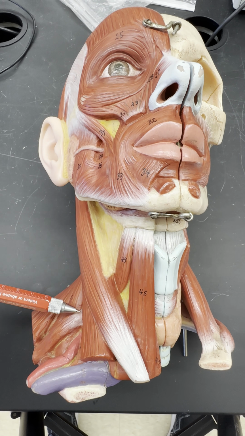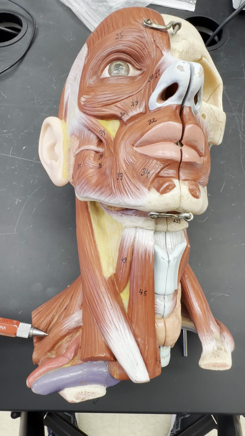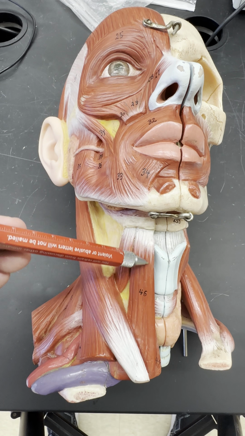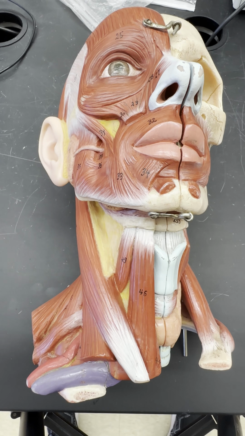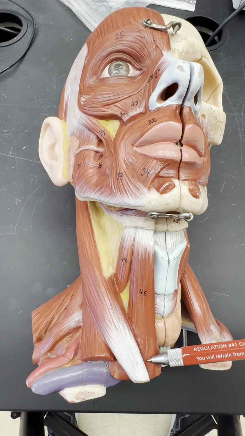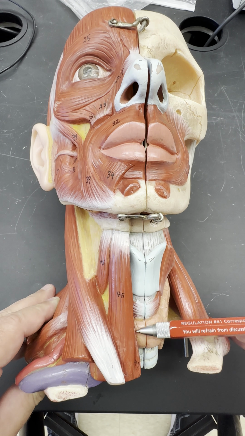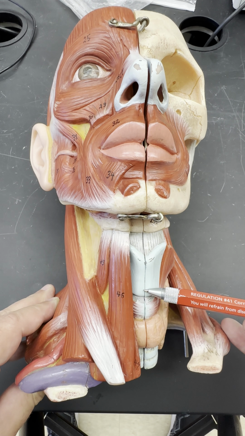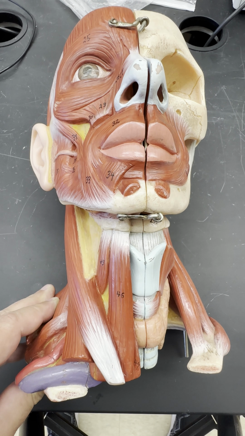Running underneath the sternocleidomastoid is one of our digastric muscles, the omohyoid. And then next to that, we have the sternohyoid muscle. All right, the sternohyoid muscle originates from the sternum down here and then inserts onto the hyoid bone up here. And then under that is another sheet of muscle, the sternothyroid. Originates from the sternum and inserts onto the thyroid cartilage of the larynx.